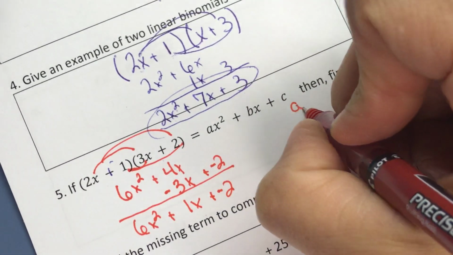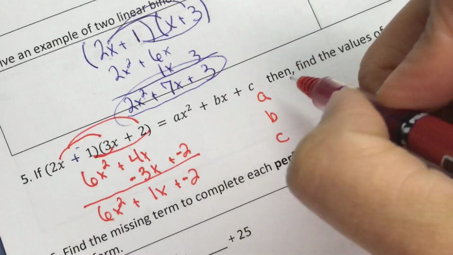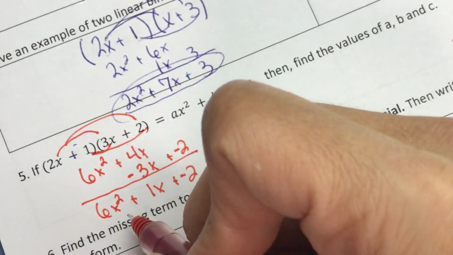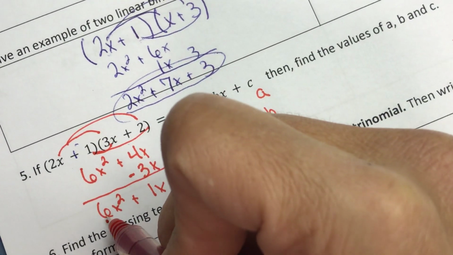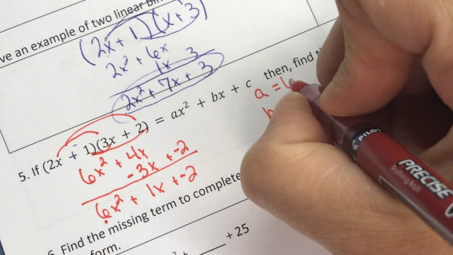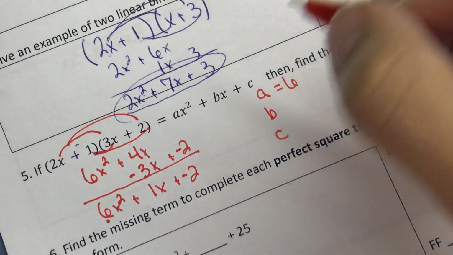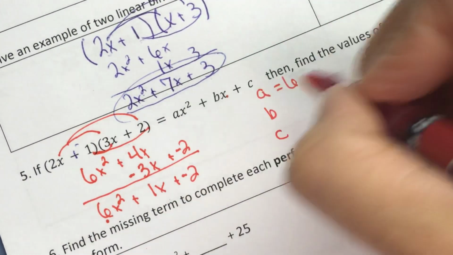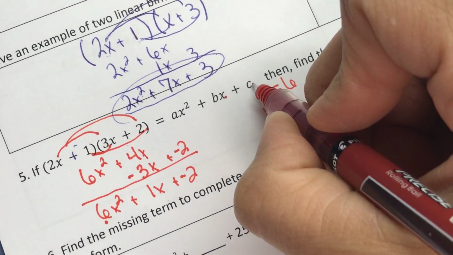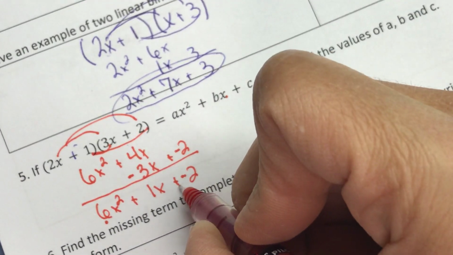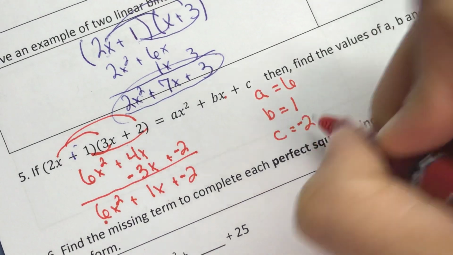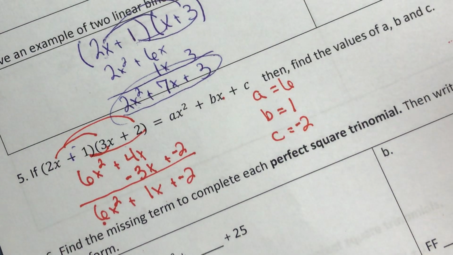So what's A, what's B, and what's C? Well, A is the one next to x squared, so A is the 6. It's not 6x squared, it's just 6. X squared told me that A was next to it. B is next to x, so B is going to be a 1. And C, remember, this is plus, so you got to make sure this is plus. C is the negative 2. So we've identified what A, B, and C are.